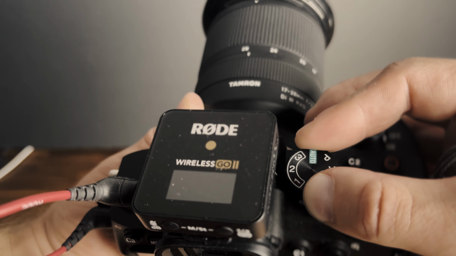One thing that you can do to speed up your video workflow is to save this as your custom modes 1 and 2 for video mode. Right now I have my 1 set to 24 frames per second in SLOG3, and I have my 2 set to 60 frames per second in SLOG3. That way I can quickly switch between photo and video mode and just switch over to one of my presets and just start shooting video.